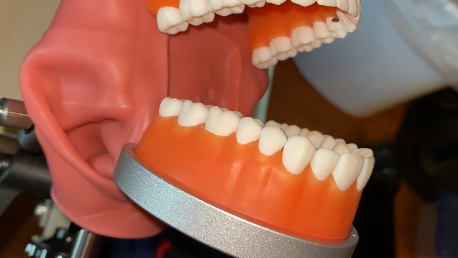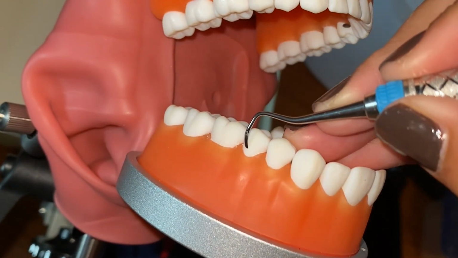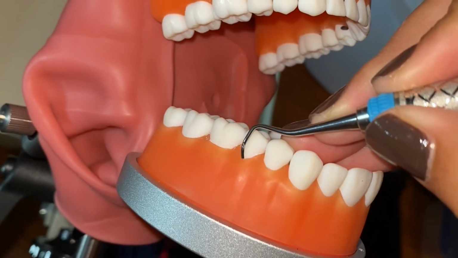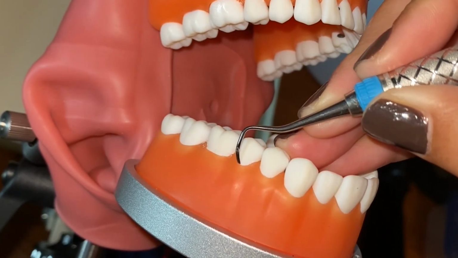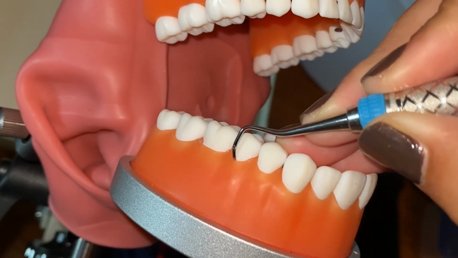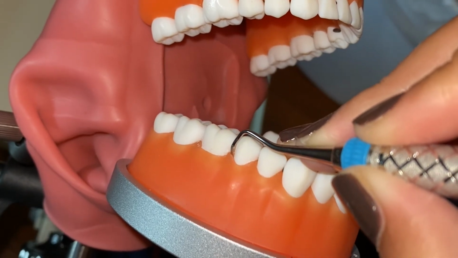Now we'll go on to tooth 13. Inserting at 0, opening up the blade, up, down, pivot in, up, down.